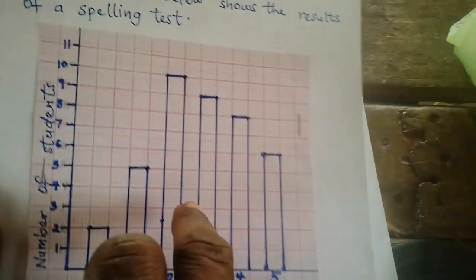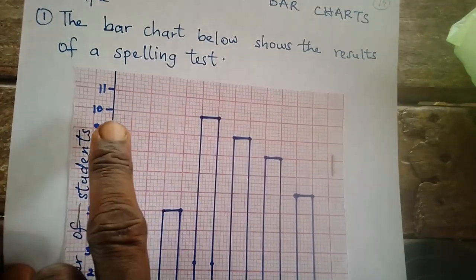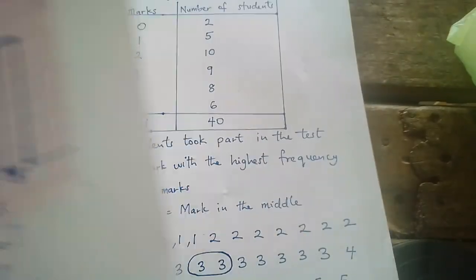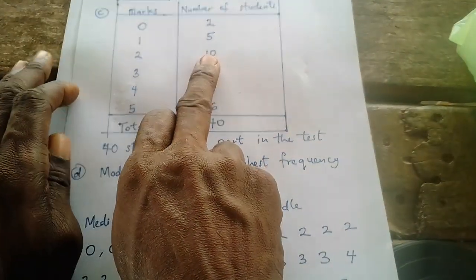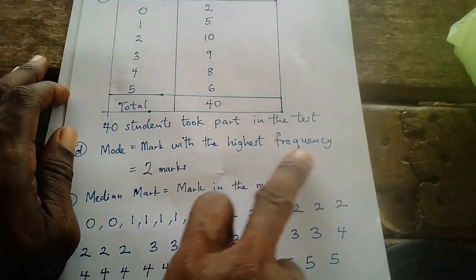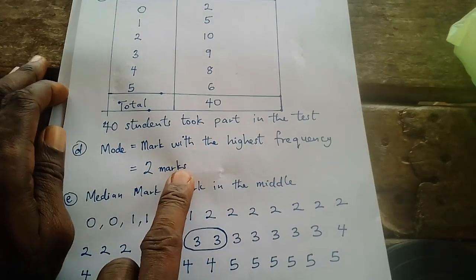So the mode is the one with the highest frequency. So the one with the highest frequency is 10. So that is what? 2. So the one having the highest frequency is what? 2 marks. So mark 2 has the highest frequency. Are you getting me?